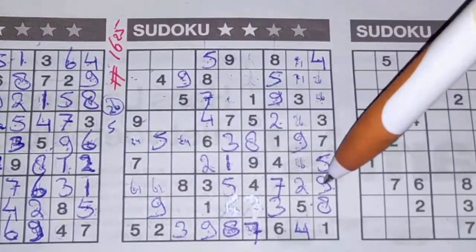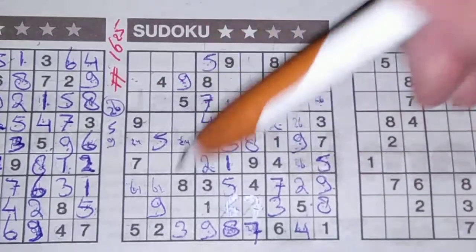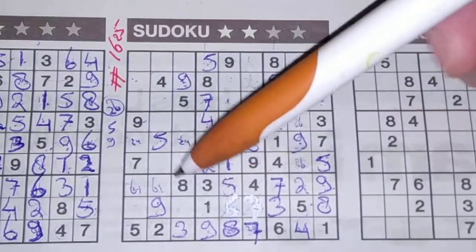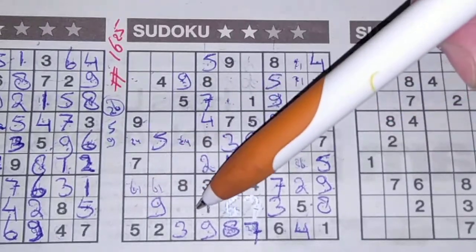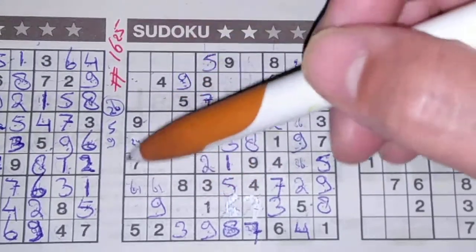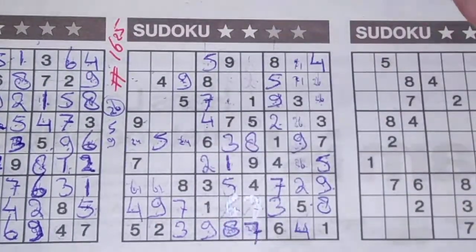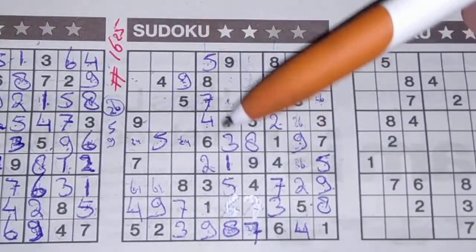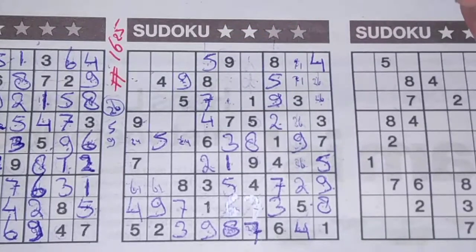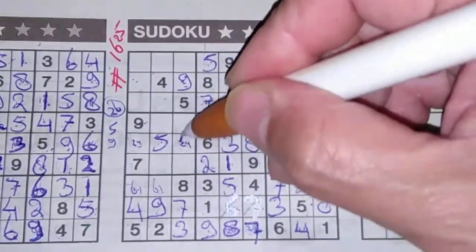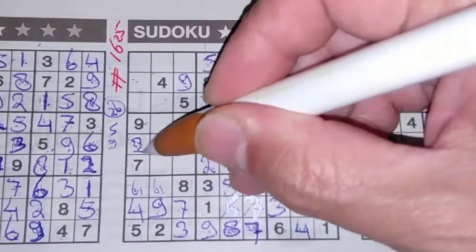I can see digit number 2. 2 numbers left in this big square. The numbers 4 and 7 are missing. We see here 7, no 7 there. 7 should be here, and the 4 goes there. Now we have a 4 here, so this cannot be a 4 anymore. This should be the 4, and this should be a 2.